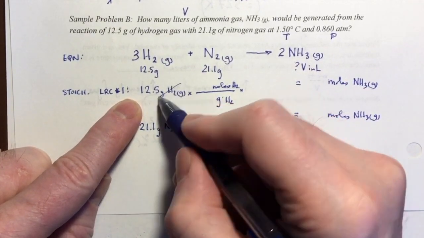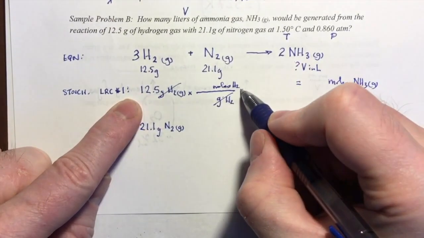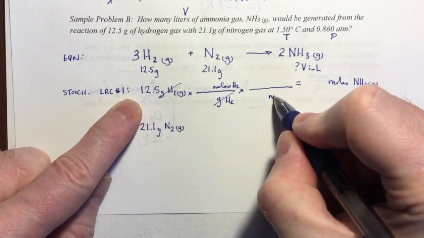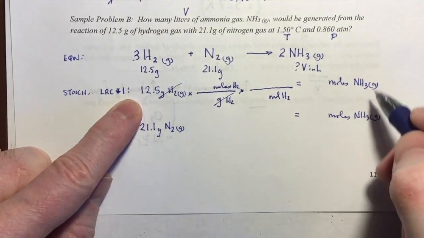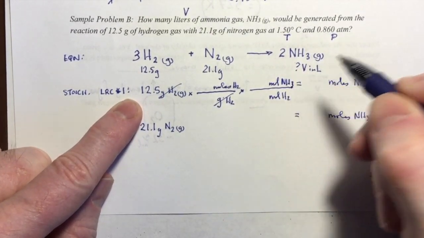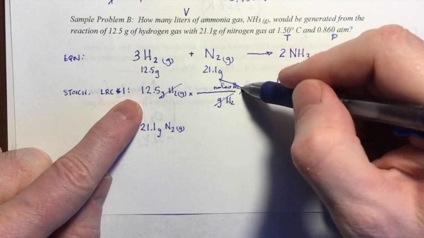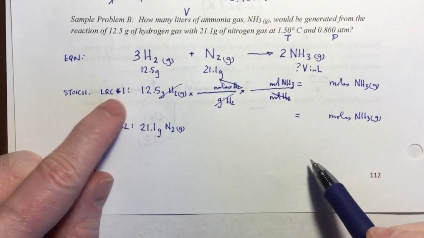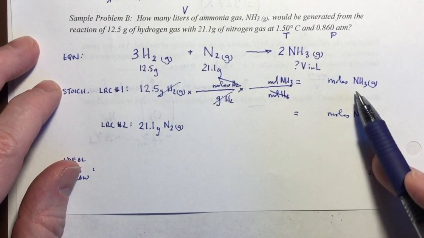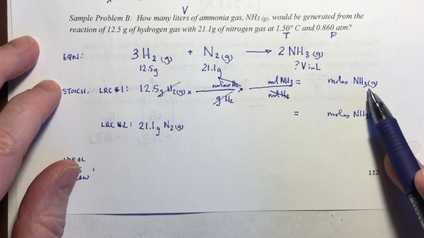And then that cancels out my grams of H2. My next step will be moles of H2 to moles of NH3. Okay, so that the moles of H2 can cancel. So I know my dimensional analysis is set up correctly. I'm getting the correct units and substance at the end.